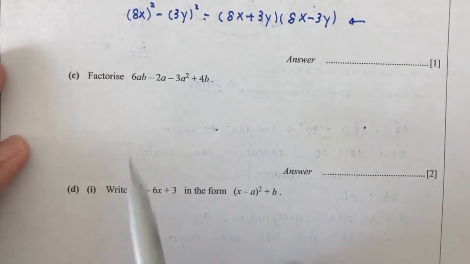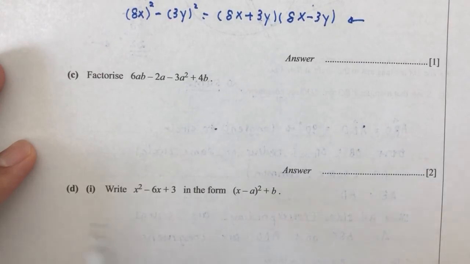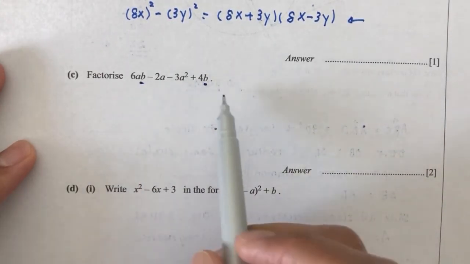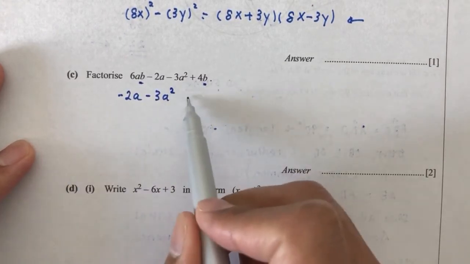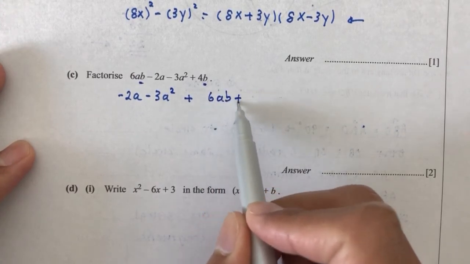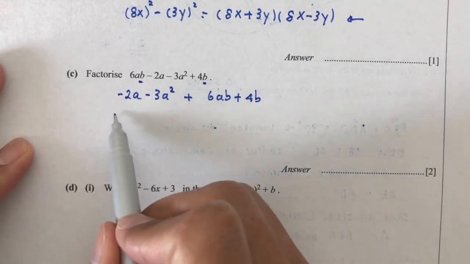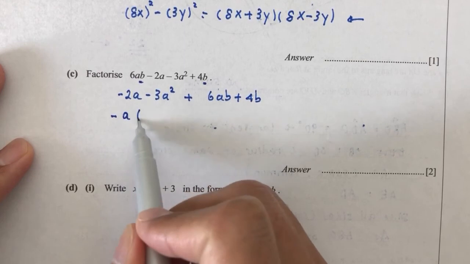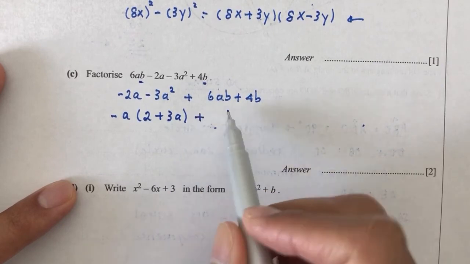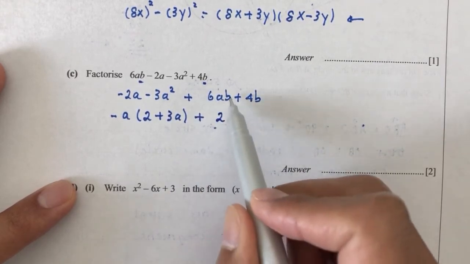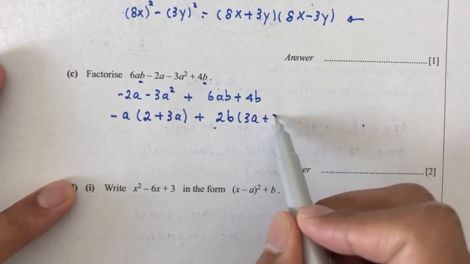Part C. We have 6ab minus 2a minus 3a squared plus 4b. So we have b here, we have b here. We'll take it on one side. So here we have minus 2a minus 3a squared on one side, and then we have plus 6ab plus 4b. So b on one side, a on one side. So now let's factorize. Minus is common and a is common, so we have minus a. You will have 2 plus 3a inside, plus we have 2 is common and b is common. We will have 3a plus 2.